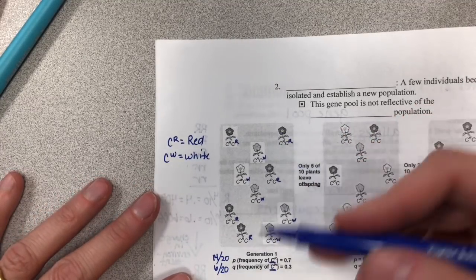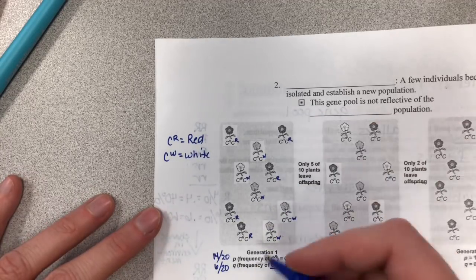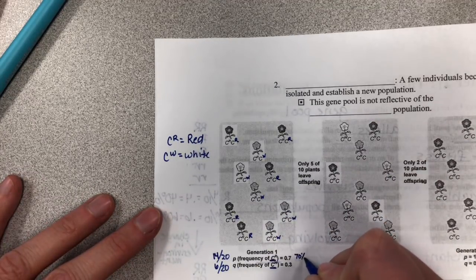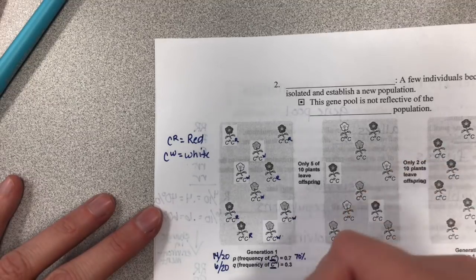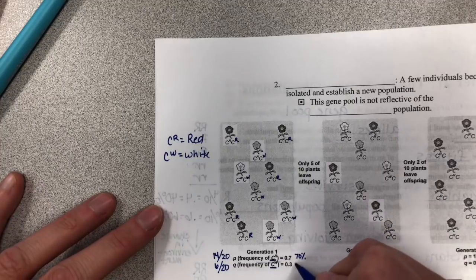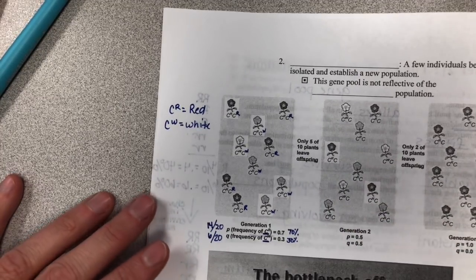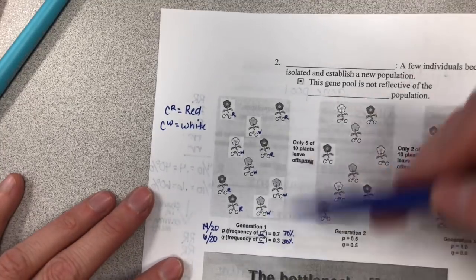That's the frequency of the CR gene. So that tells you that 70% of the population's genes are CR. And here we do 6 divided by 20, that'll give you 0.3, and that tells you that 30% of the population's genes are the white gene. So that's your gene pool.